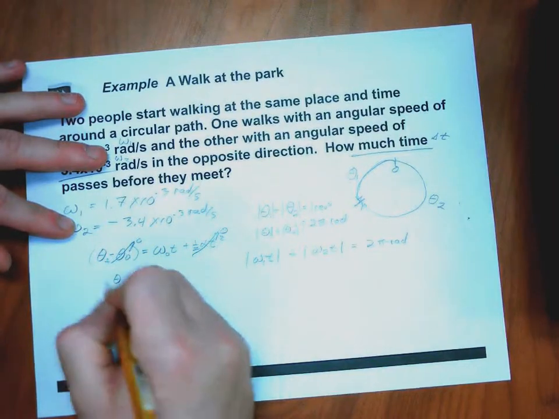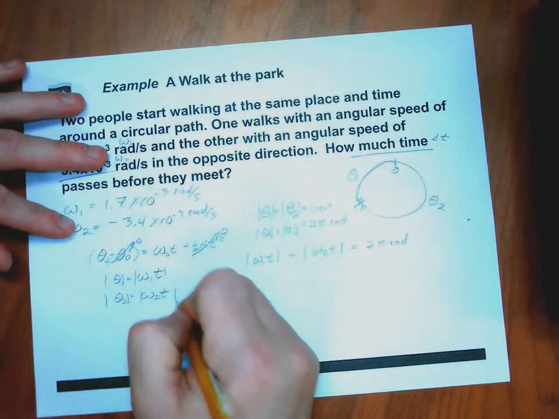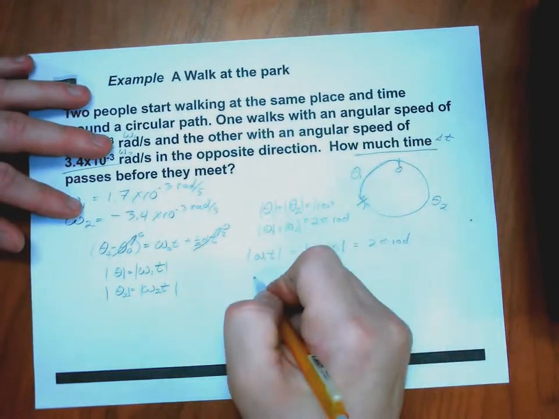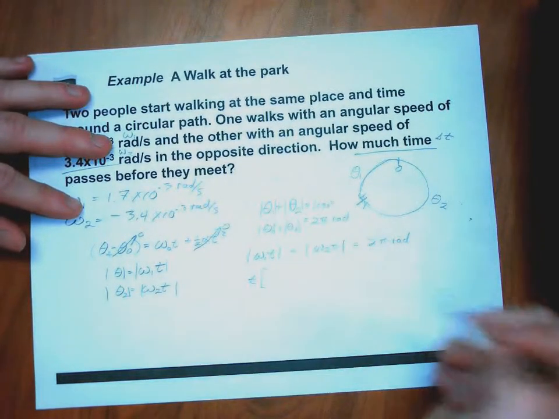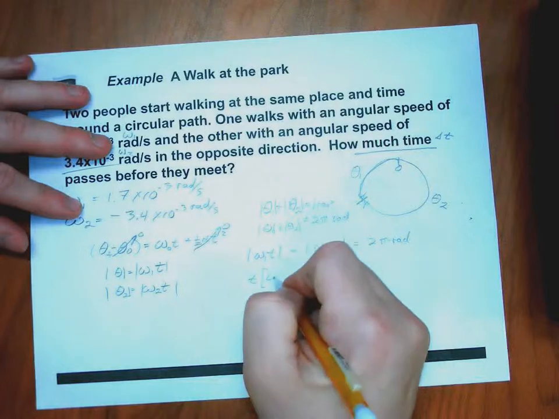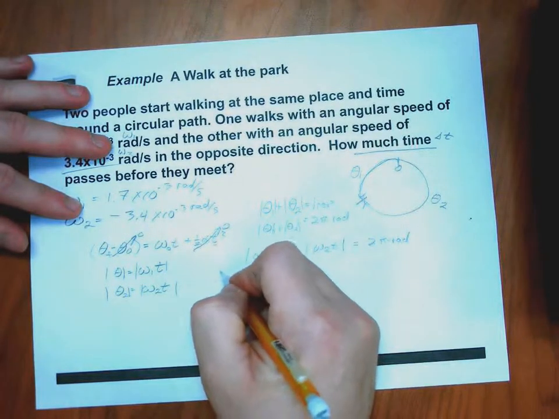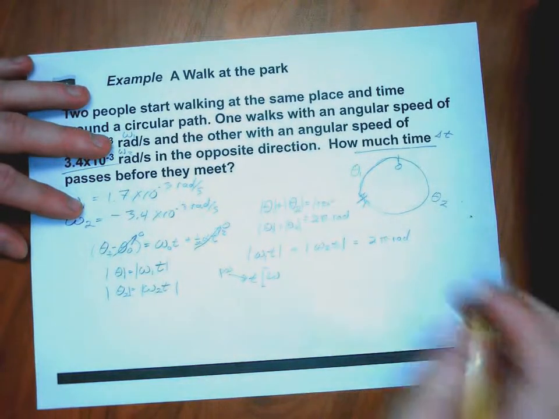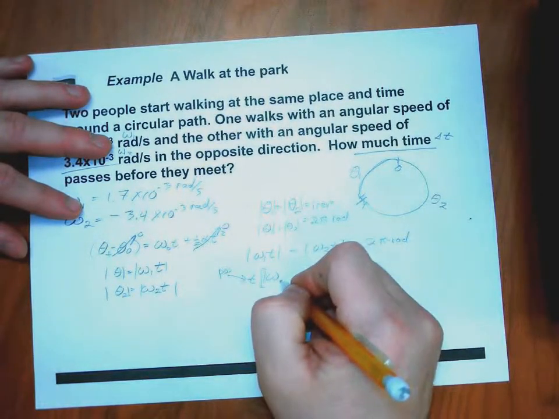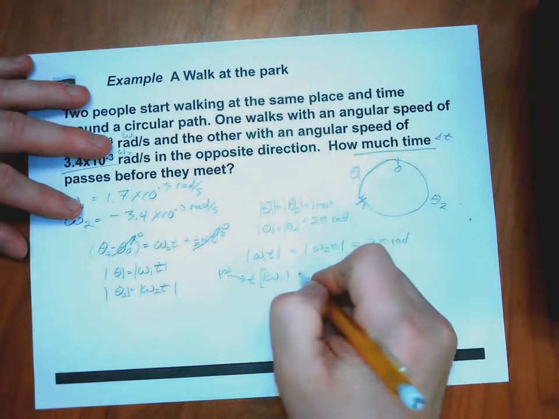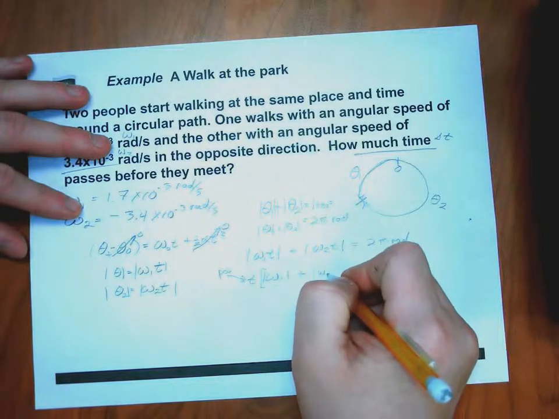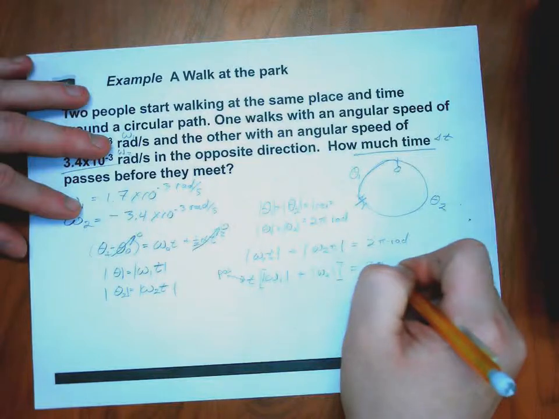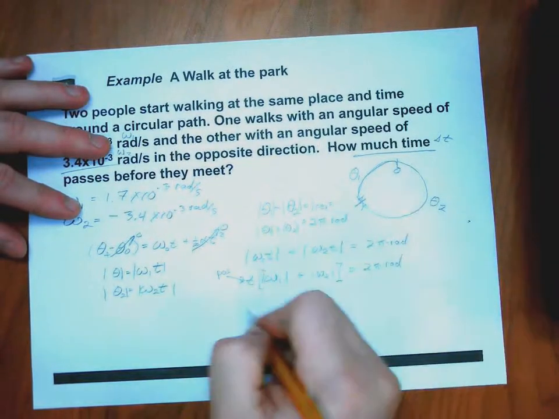That's because if I take the absolute value of each side, well, I can pull t out of both of those because we know t is going to be positive. So the absolute value bars don't matter for t. So that means the absolute value of omega 1 plus the absolute value of omega 2 equals 2 pi radians.